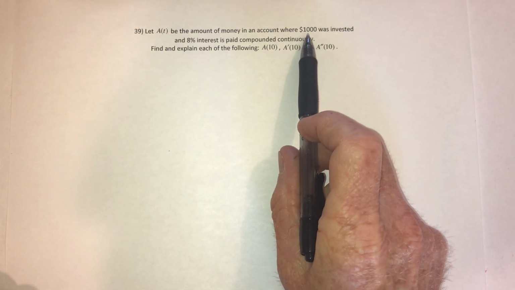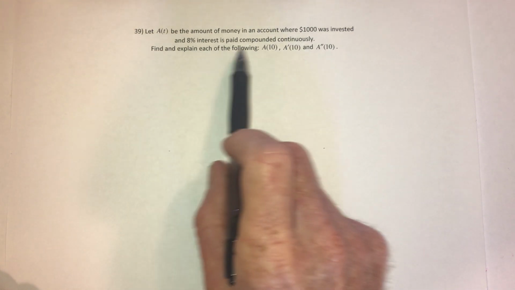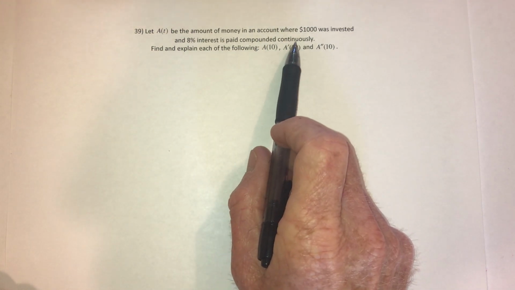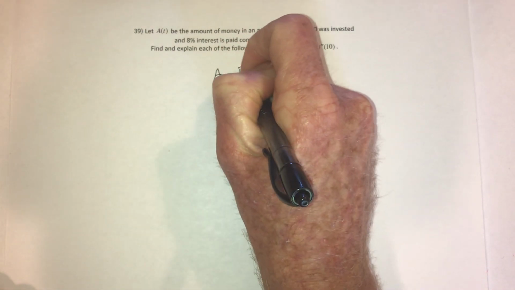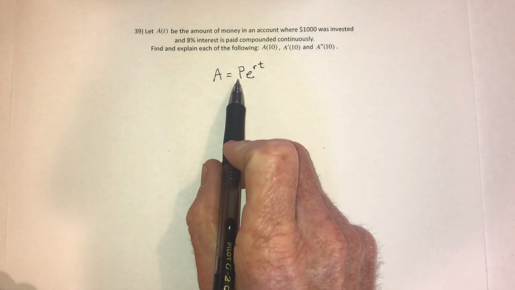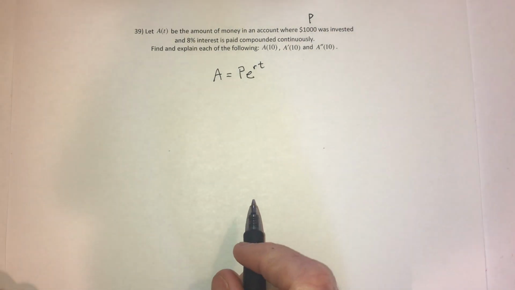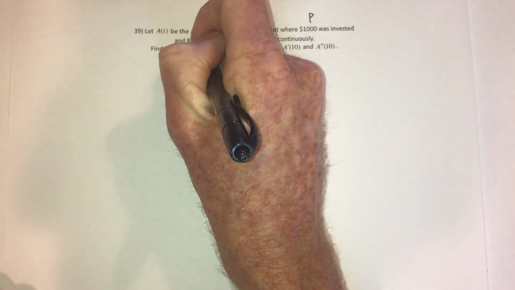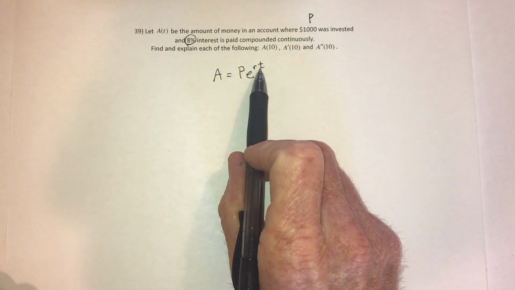Money time. Suppose that you got $1,000 and you invested at 8%. Interest is compounded continuously, so that means you're supposed to be using the PERT formula. So the P is the beginning principal, the R is the interest rate, and then T will be time.